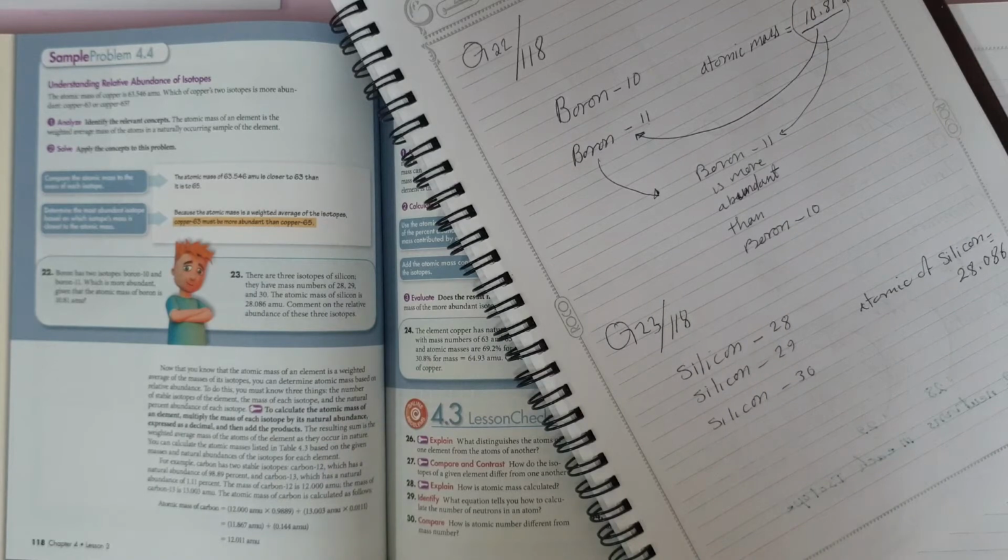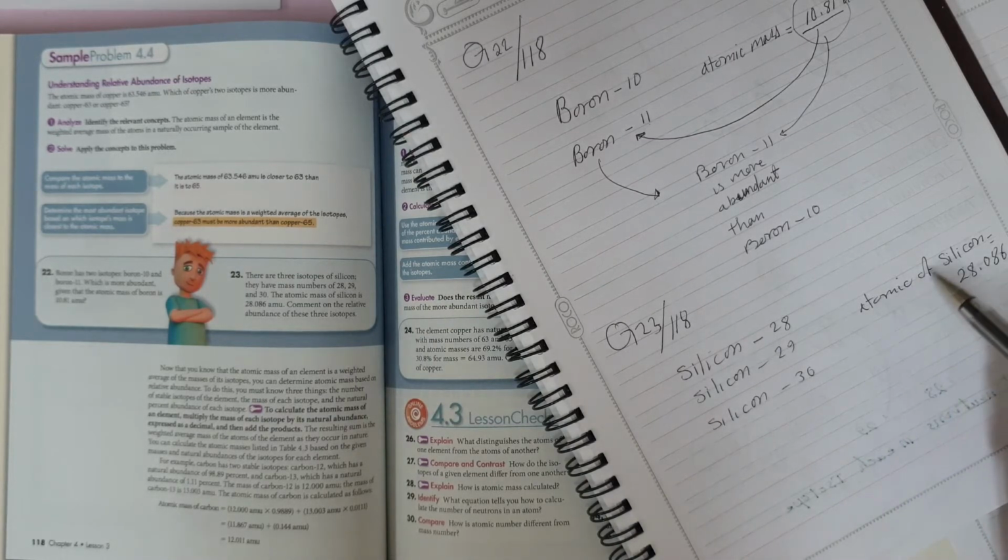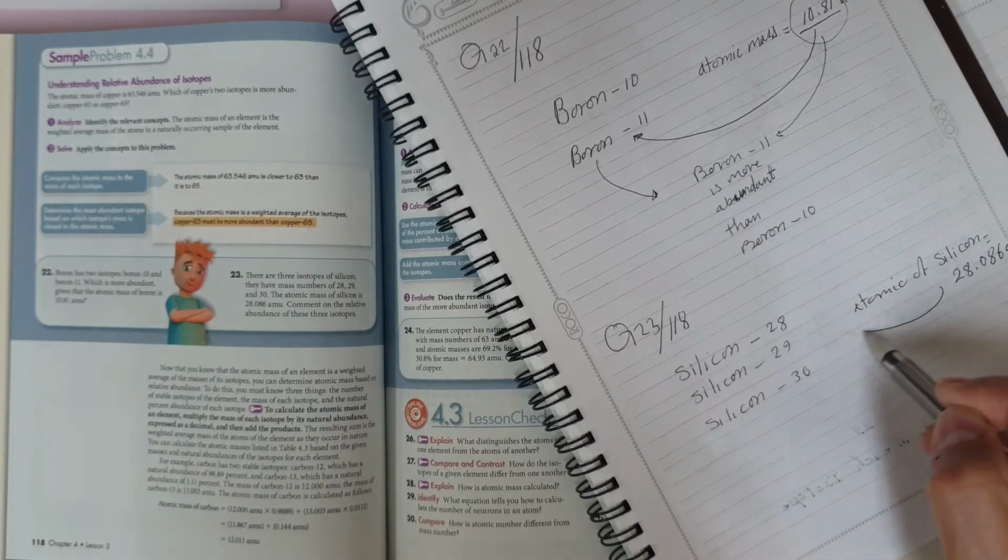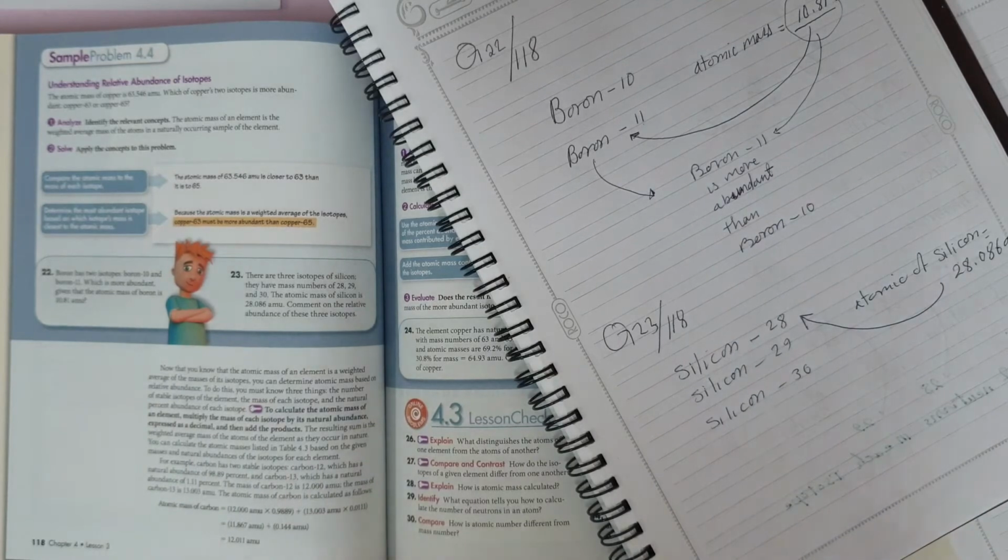Comment on the relative abundance of these 3 isotopes. Now, for this question, as you see, the atomic mass is almost 28, not 29, not 30, and the difference between the 2 numbers is very, very small.